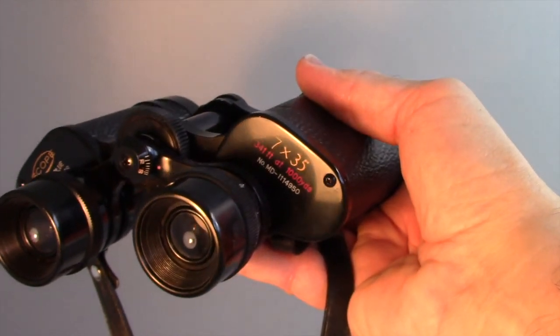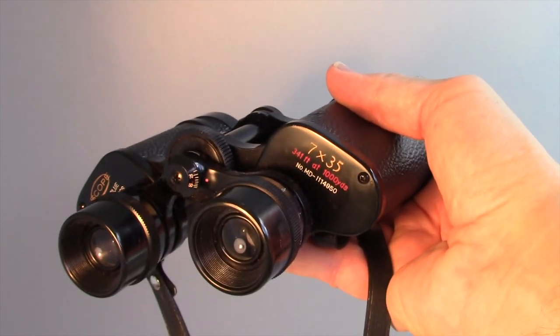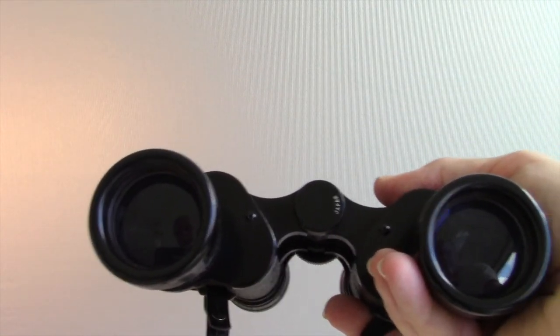So here are my binoculars. You can see they're labeled 7 by 35. The 35 means that the diameter of the objective lens, the big lens in front, is 35 millimeters. And the 7 means that the magnification of the binoculars is 7x.